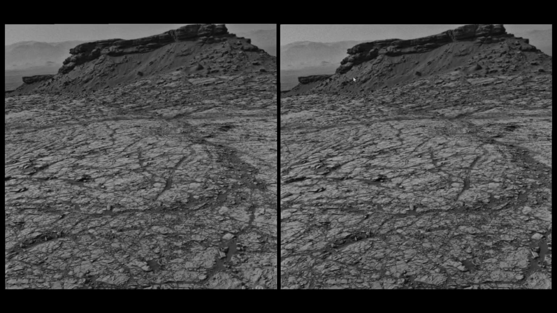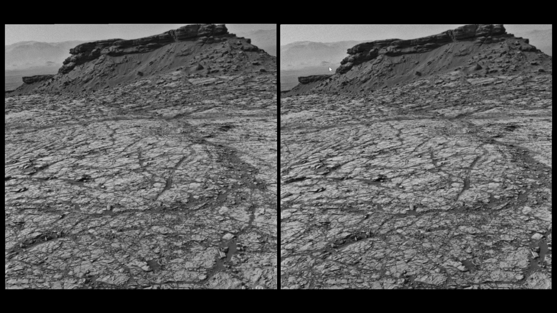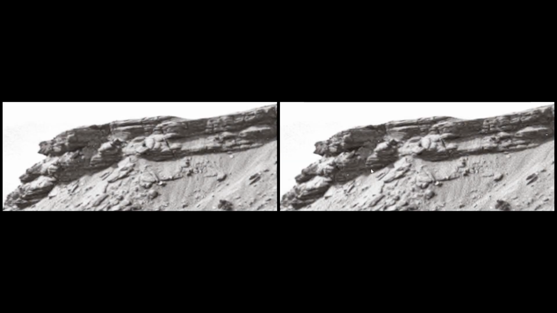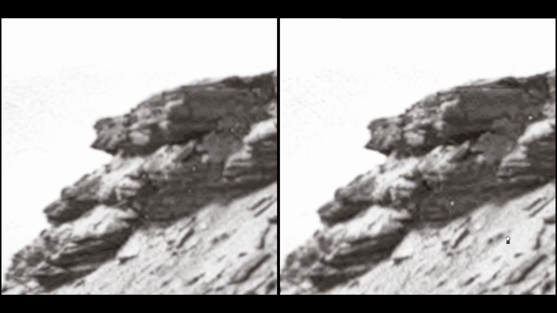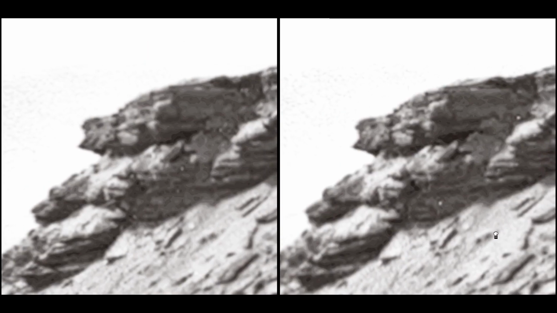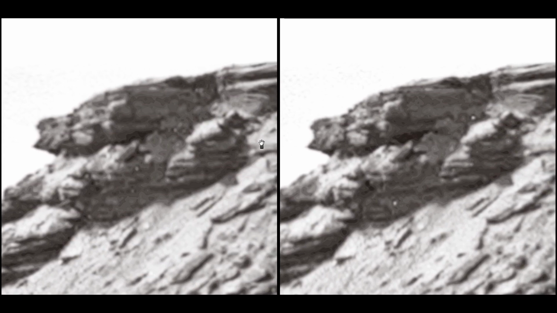So what we're going to do is take a look at this area up here first of all. This is the light version. I'll give you a pan through. This looks here as if it's a hole.